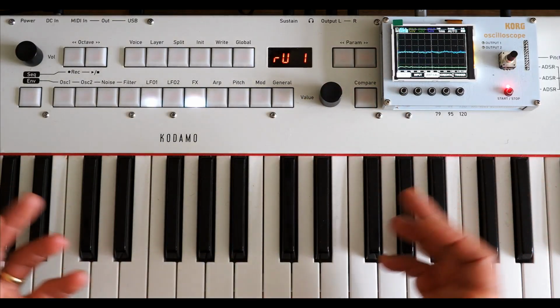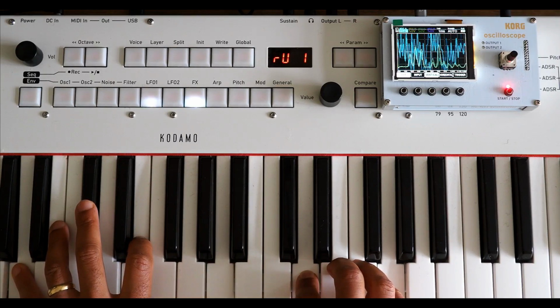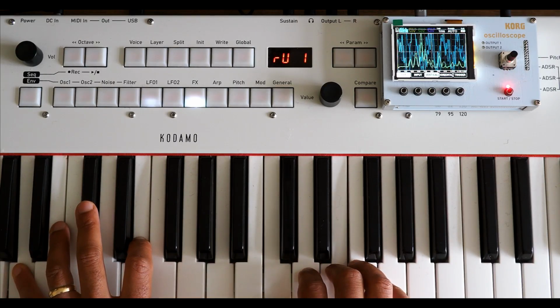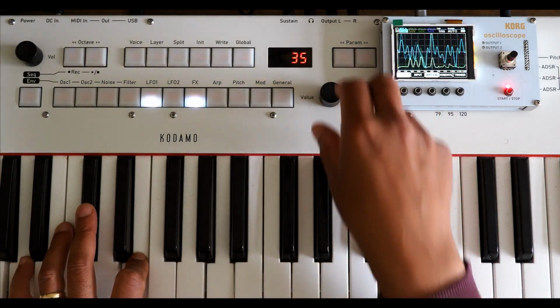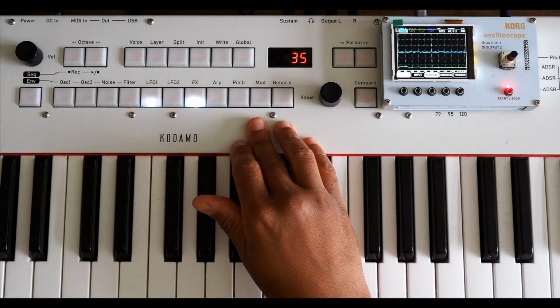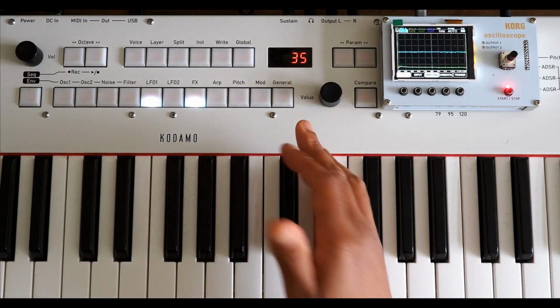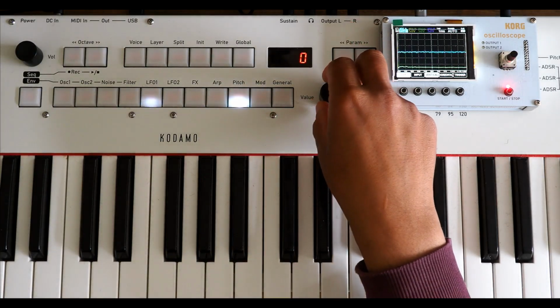If I wanted just a pure reverb, let's go to reverb 1. That's great.